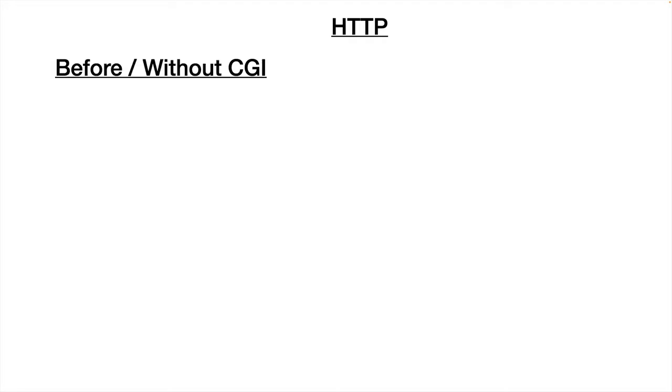We're going to talk about the way web servers work either before CGI existed or even after CGI existed, but we have a situation where we're not using CGI. CGI stands for Common Gateway Interface, and we will talk about that a little bit later. But talking about what I'll call straight HTTP.